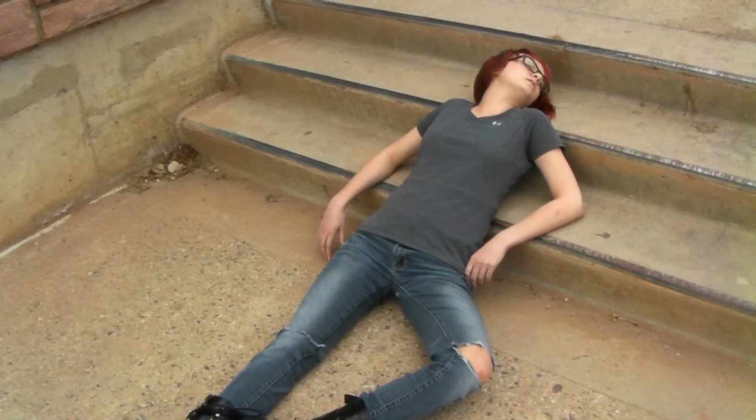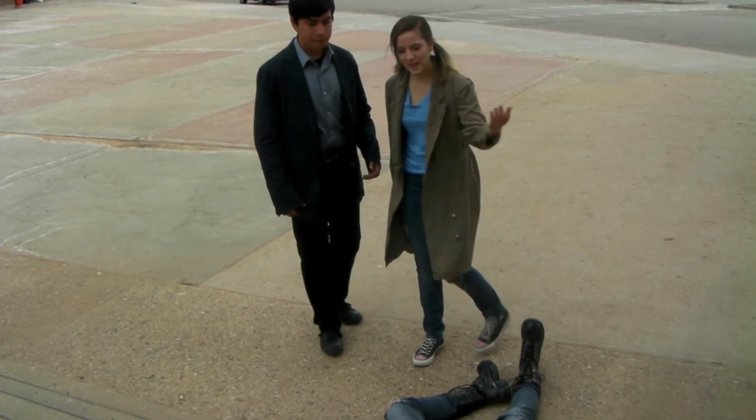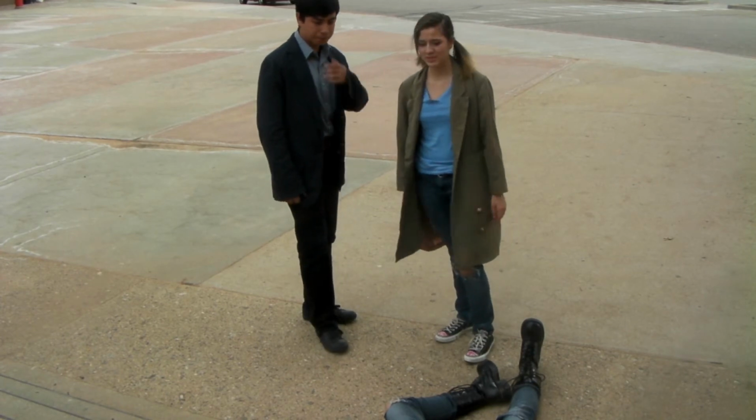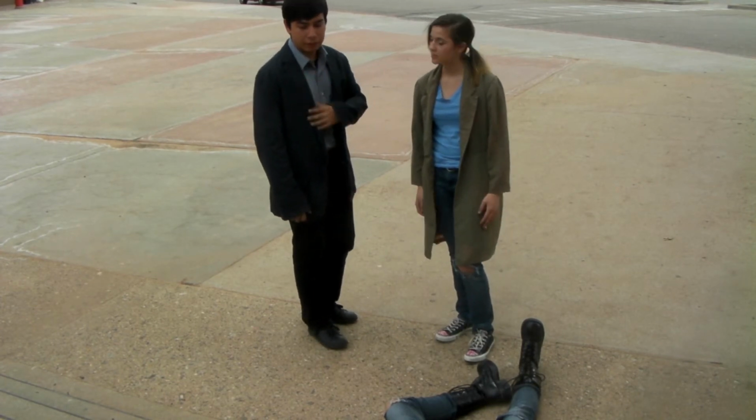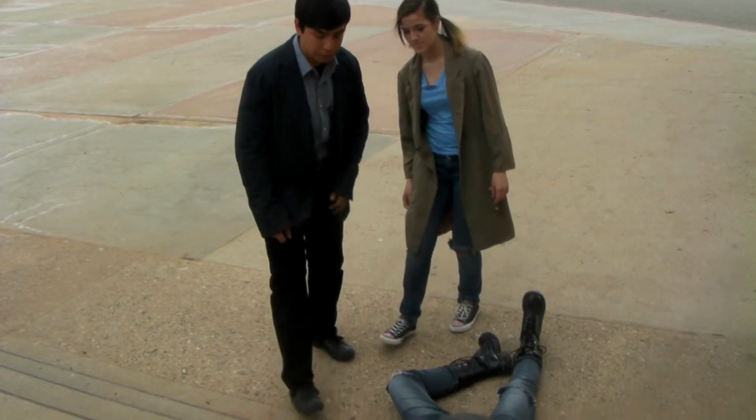What? What the? Holy murder, Batman! Somebody snapped her neck. I guess she wasn't the murderer. Let's take a look at her neck. Maybe we can find some clues.